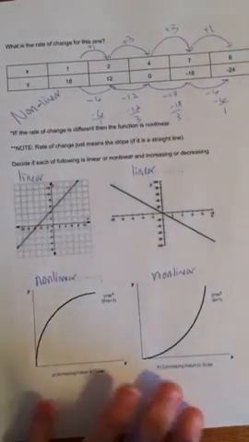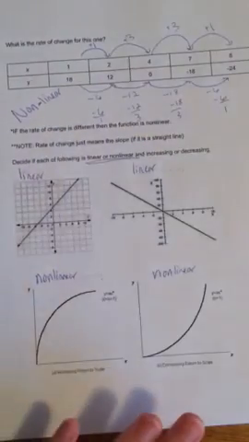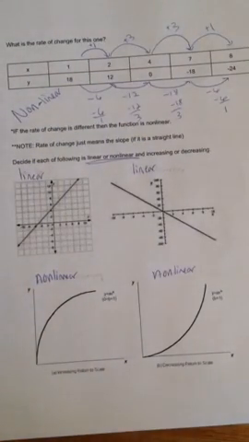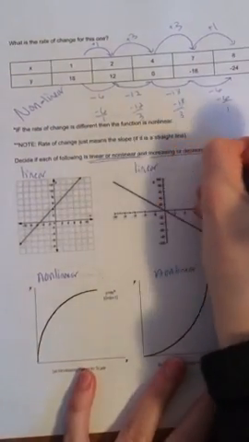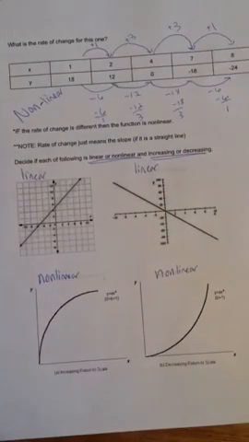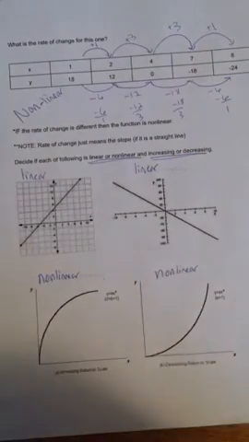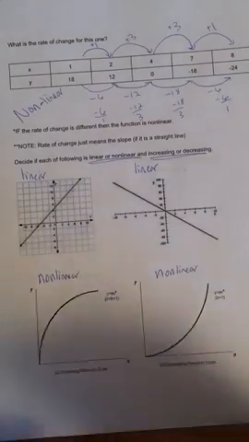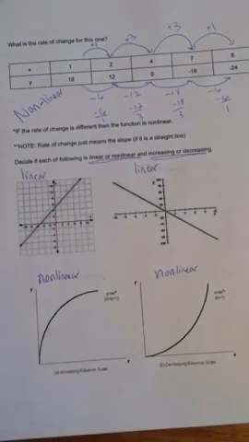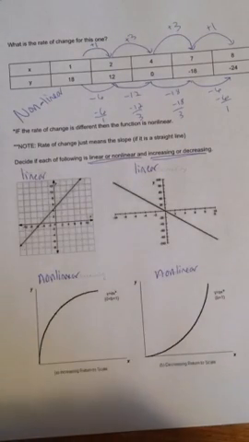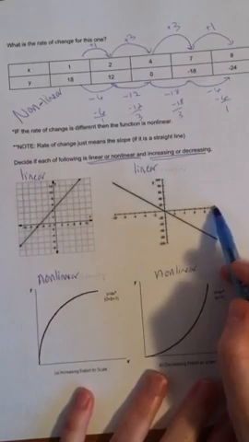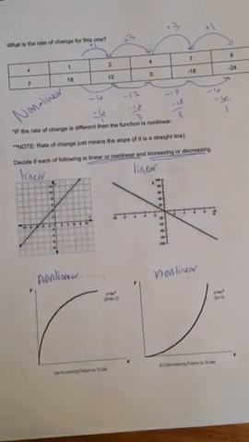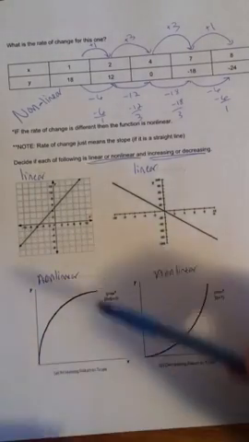Okay. So I took care of the linear or nonlinear part. Now I need to decide if it's increasing or decreasing. Now increasing means as one value is getting bigger, the other value is getting bigger. So if my x's are getting bigger and my y values are getting bigger, I'm increasing. If my x's are getting bigger and my y's are getting smaller, or vice versa, that means I'm decreasing. And you can kind of tell.